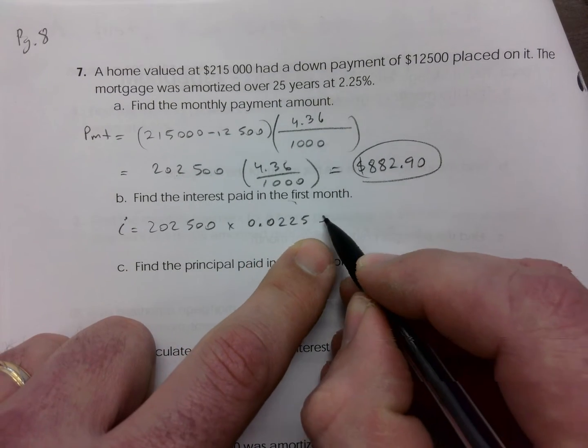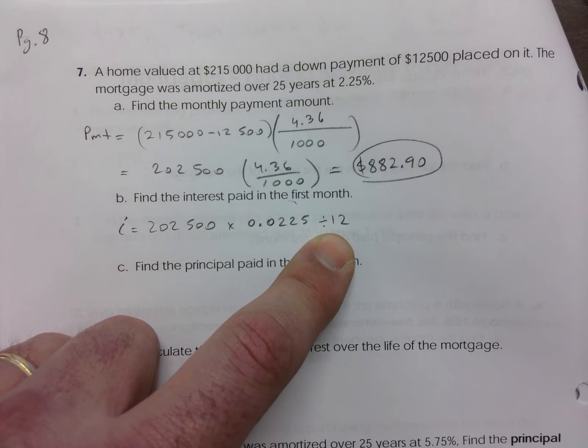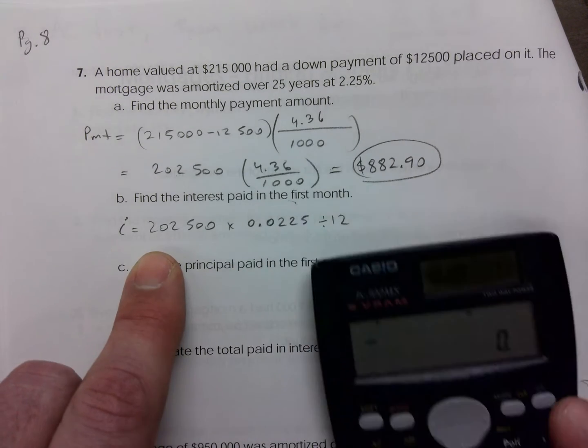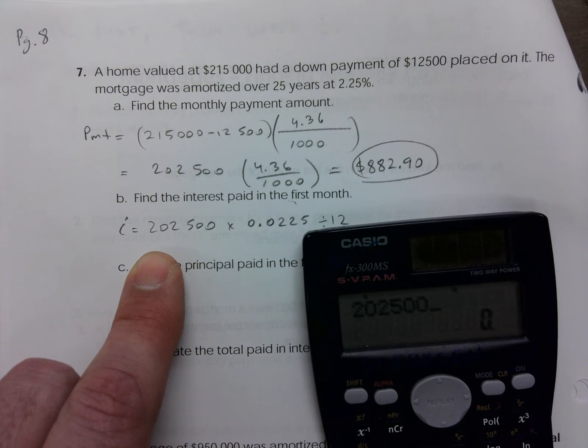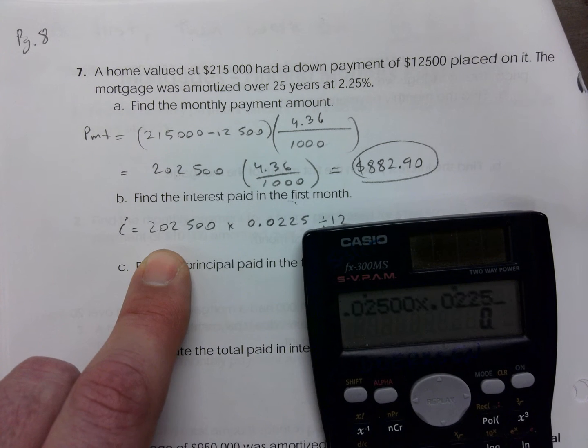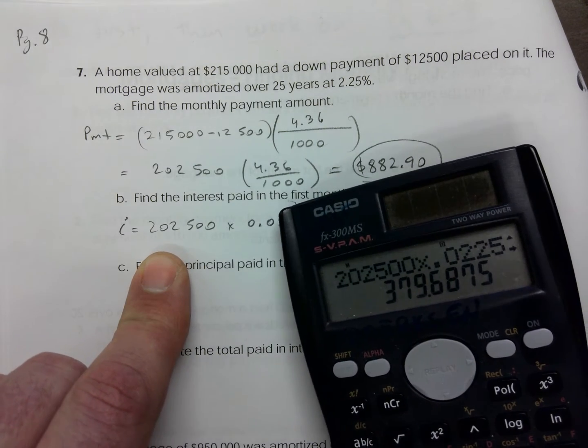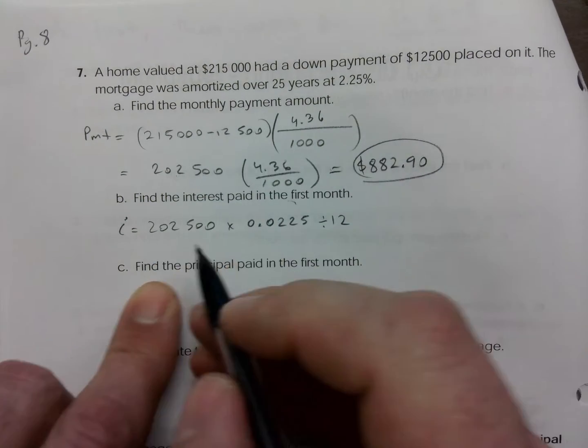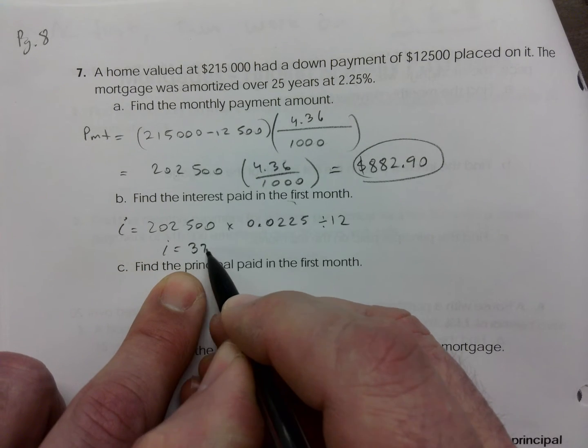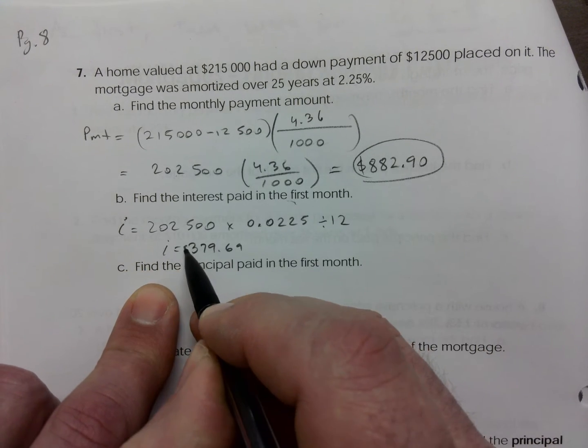And then you take that and divide it by 12, right? Because you want just 1 month out of the 12 months. So 202,500 times 0.0225 divided by 12, it's 379.69.